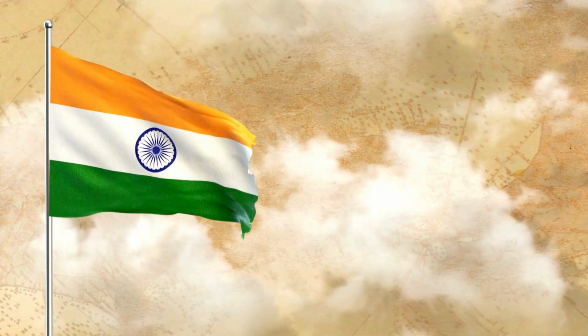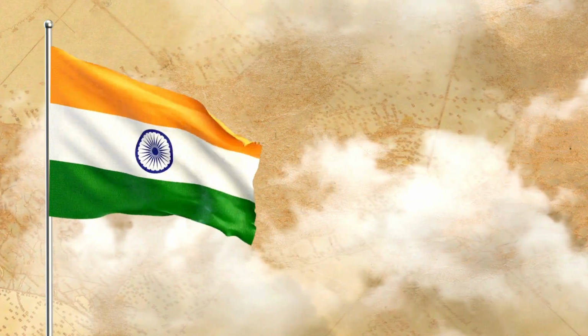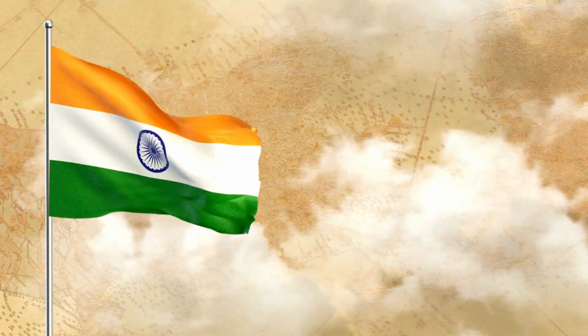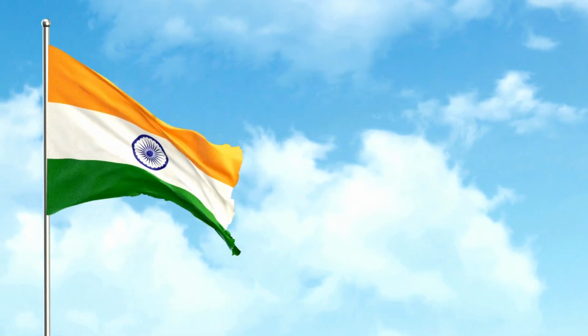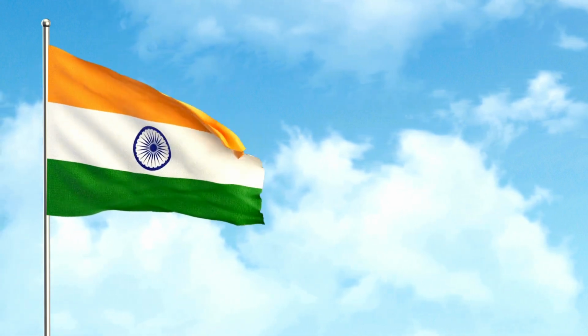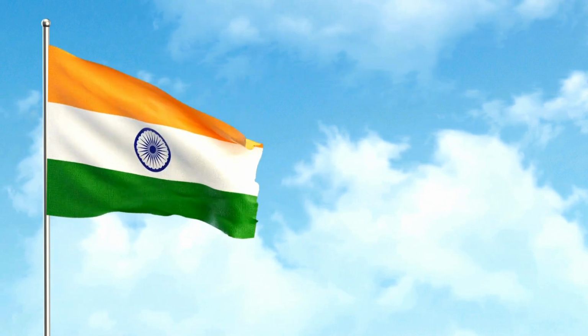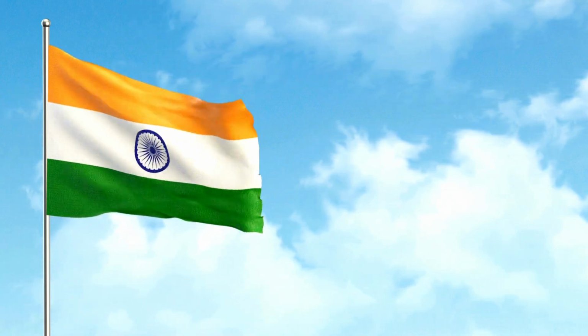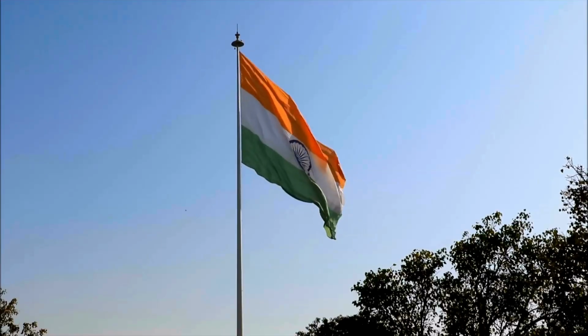3. Symbolism of the current flag. Saffron represents courage, sacrifice, and the spirit of renunciation. White signifies truth, peace, and purity. Green symbolizes faith, fertility, and the land's richness. Ashoka Chakra, derived from the lion capital of Ashoka, represents the eternal wheel of law, dharma, and is a symbol of progress and dynamism.